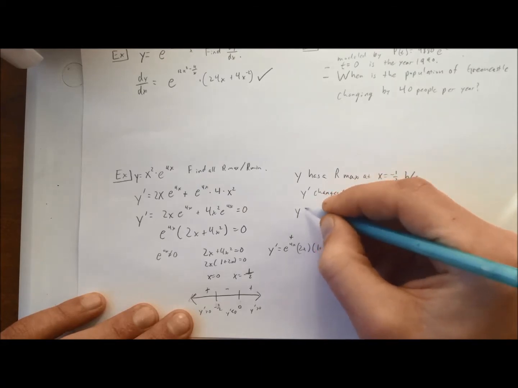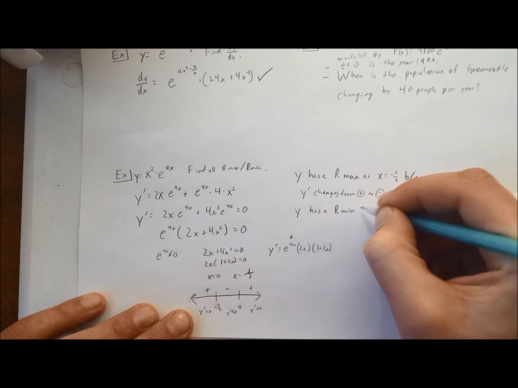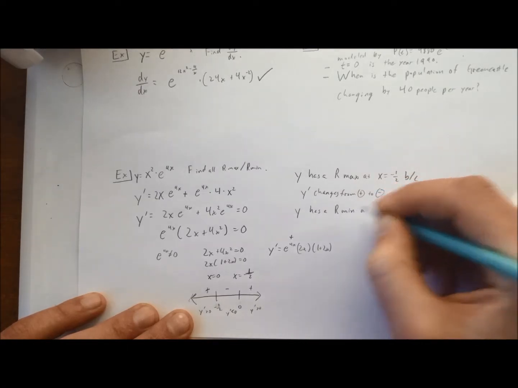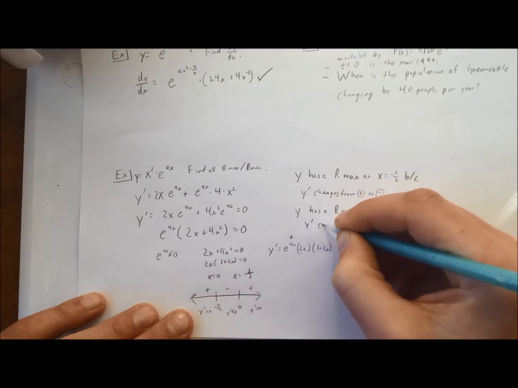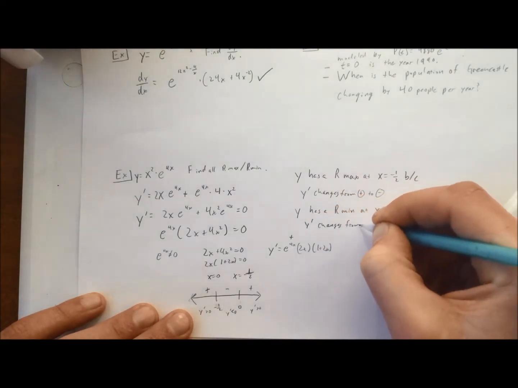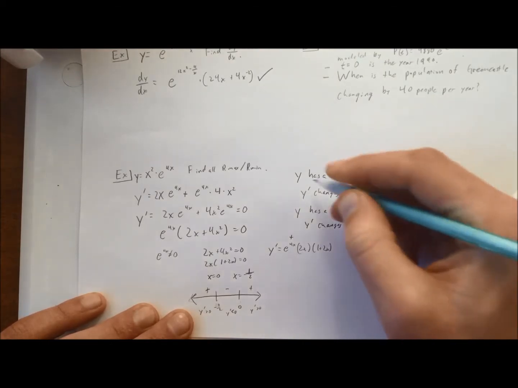And I can say y has a relative minimum at x is equal to 0 because y prime changes from negative to positive.